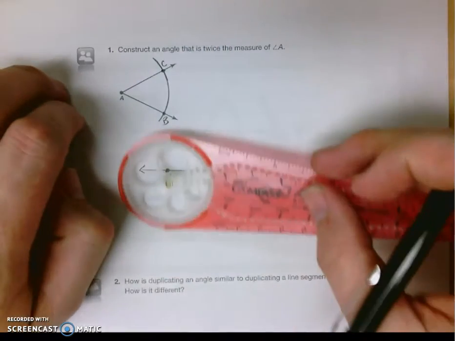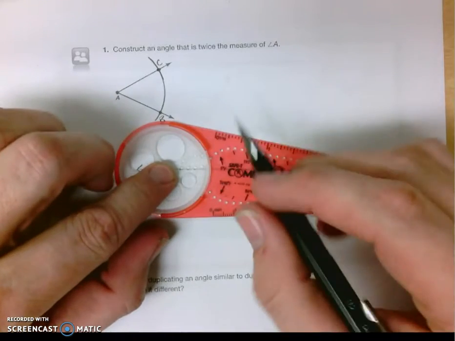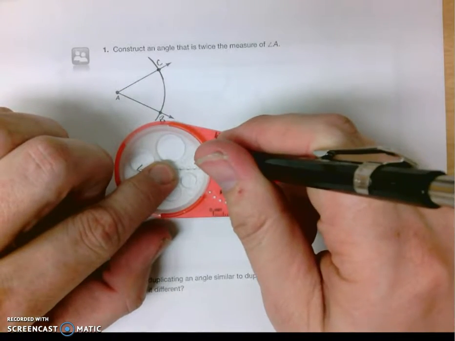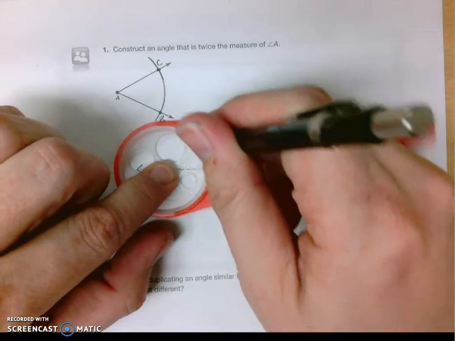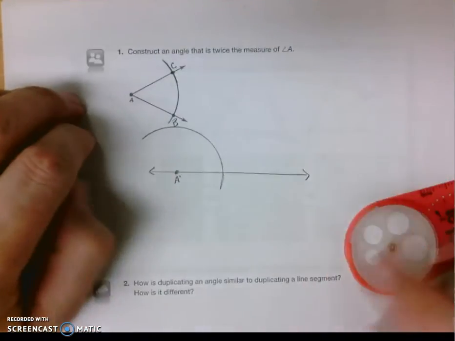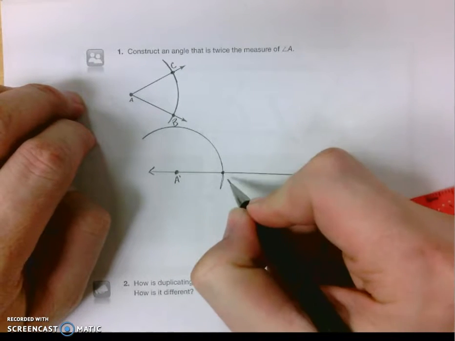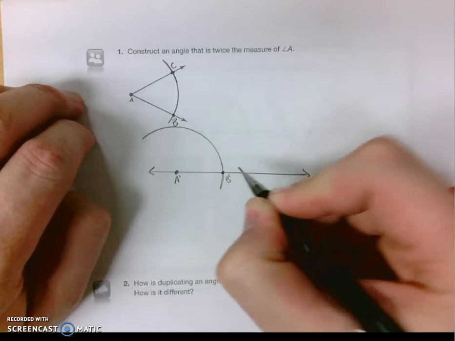And then we're going to come down using this same hole that we used above and draw an arc on our starter line, centering it at A. And where the arc and the starter line intersect, we're going to label that B prime.